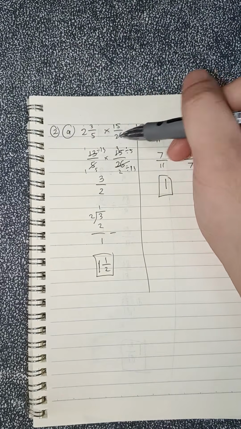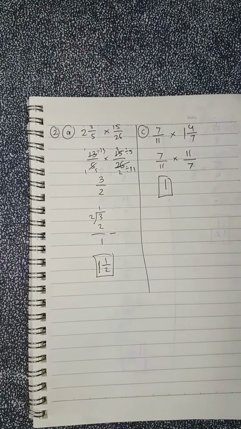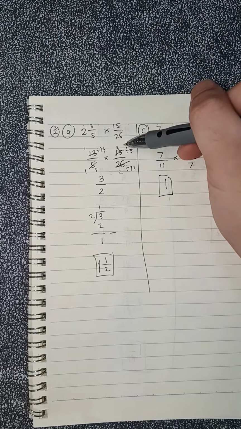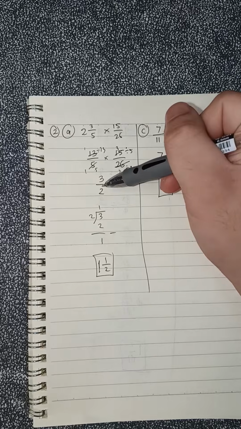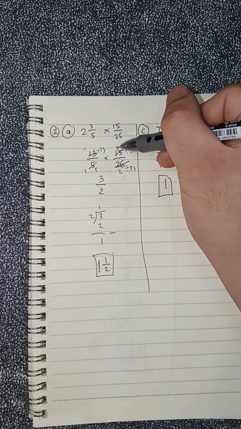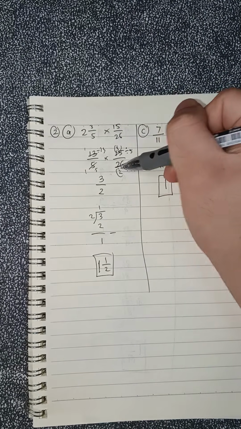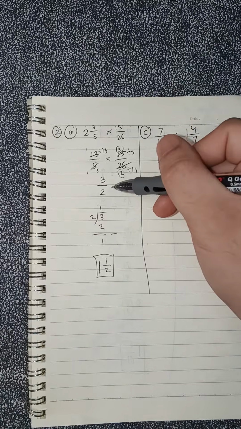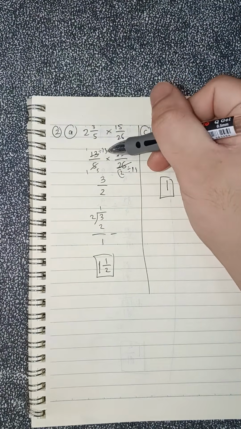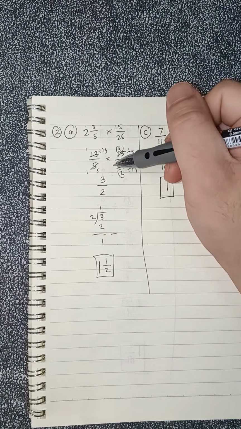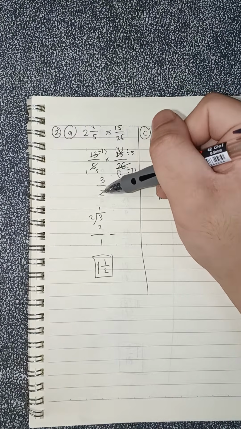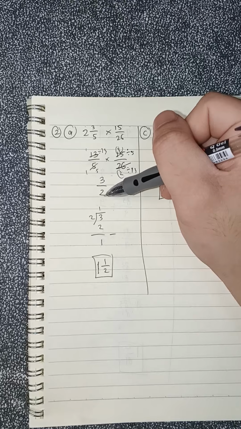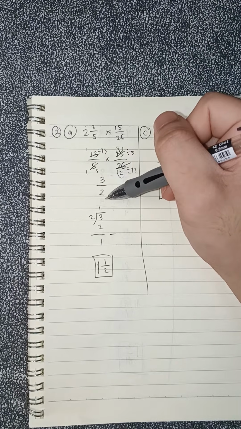So in the end it's just 1 times 3, 3, over 1 times 2, 2. Right, 3 over 2. Now, don't worry, even if you didn't know how to simplify this, you can just multiply it, top times top, bottom times bottom. You will have a quite large number, but after that, you can simplify that.